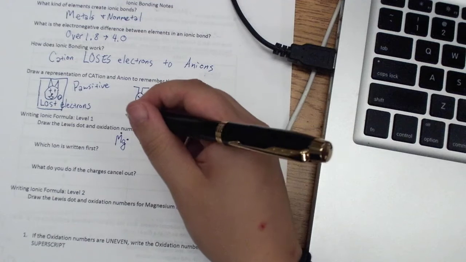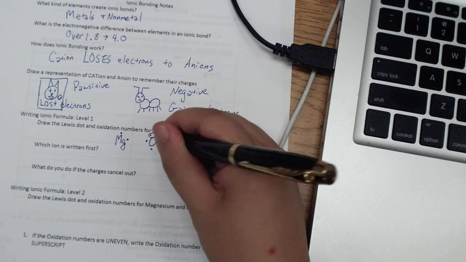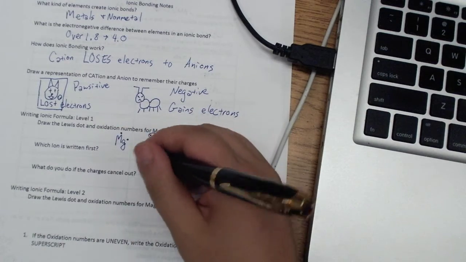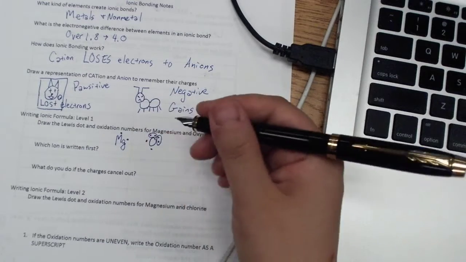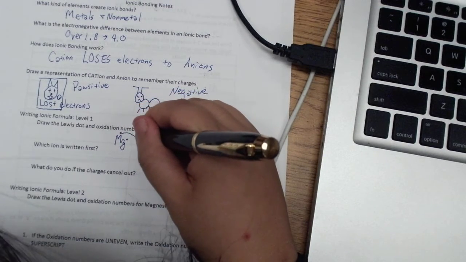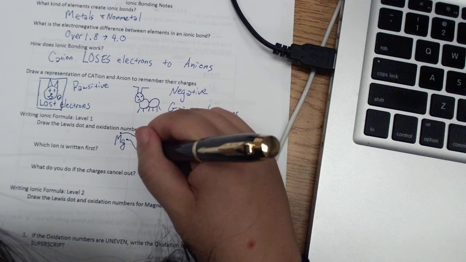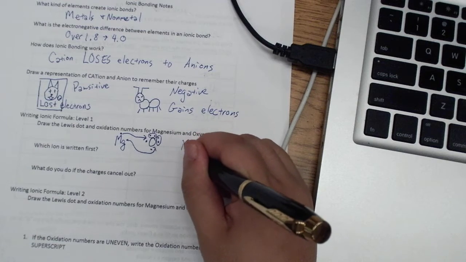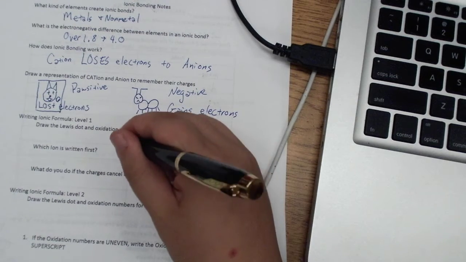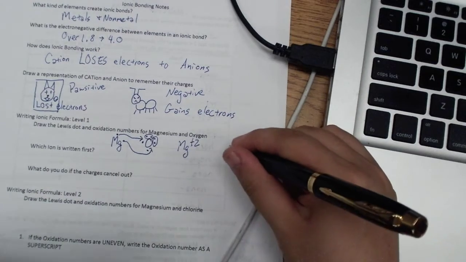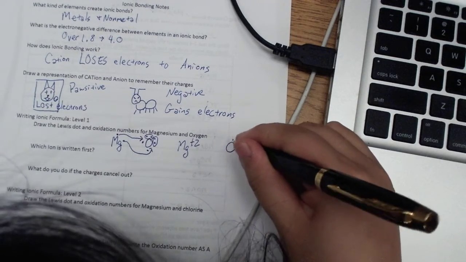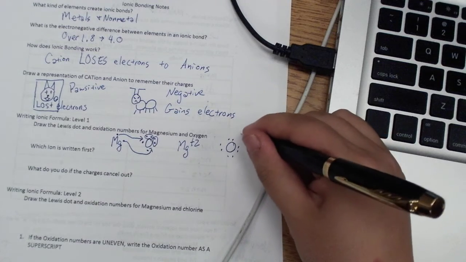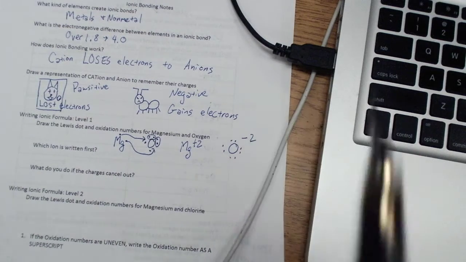Okay? So these lone pairs can be left alone. They're happy together. We don't mess with them, right? But these are our single ladies, right? We're going to match them up. So this electron is going to come here, and this electron is going to be happy here. Magnesium now just has a positive charge because it gave away 2 electrons. And then oxygen has 1, 2, 3, 4, 5, 6, 7, 8, right? And now it's going to have a negative 2 charge.